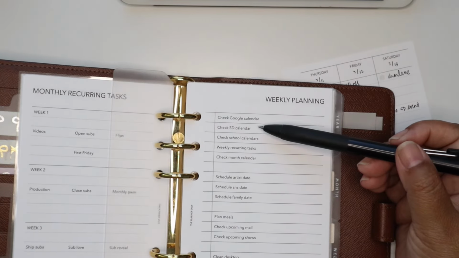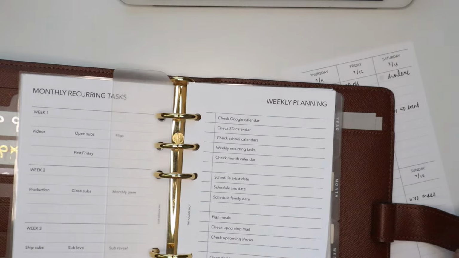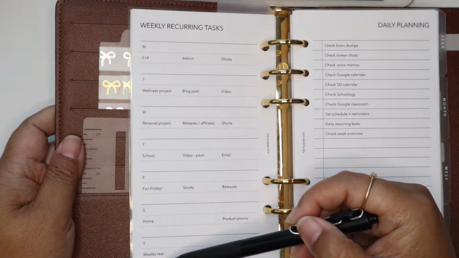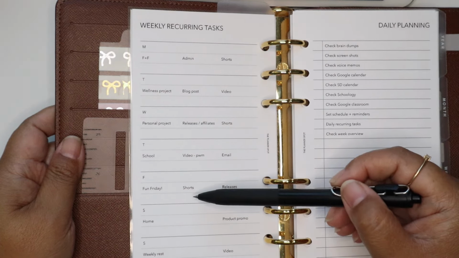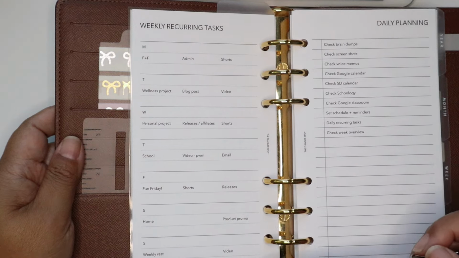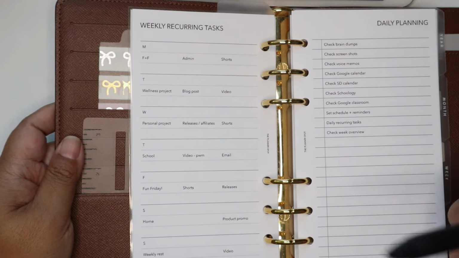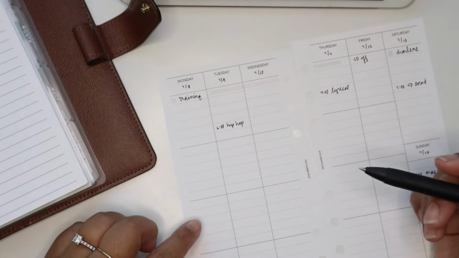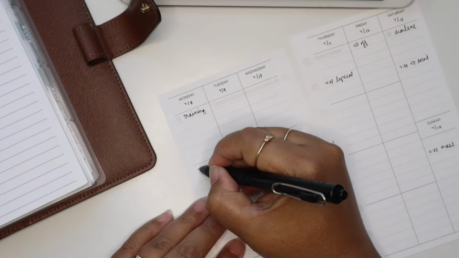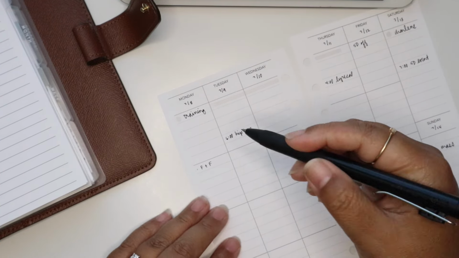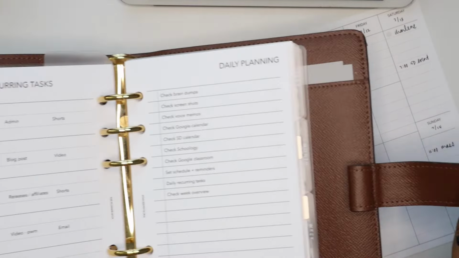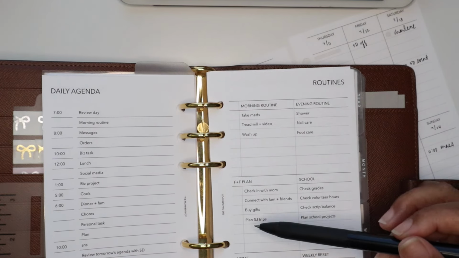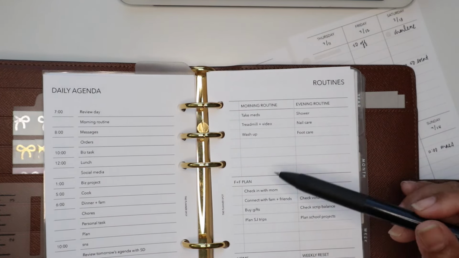So then I go to my weekly tasks, which are these ones, my weekly recurring tasks. Here I have all my personal recurring tasks, my business recurring tasks, and then these are my goals for posting on social media. I'm gonna just enter those things here. So like I said, this second row is for personal. So on Mondays, it's my friends and family. And all I do here is write friends and family. And then when the day comes, I can turn to my routines. And then here is my friends and family plan. So that's certain things I do every Monday.